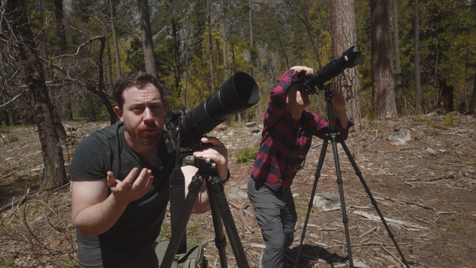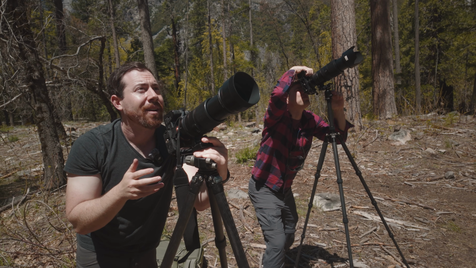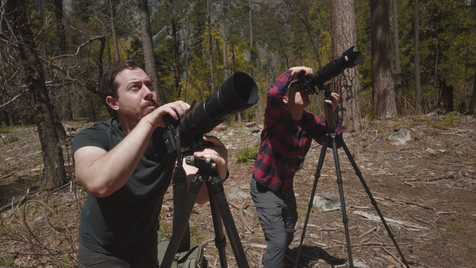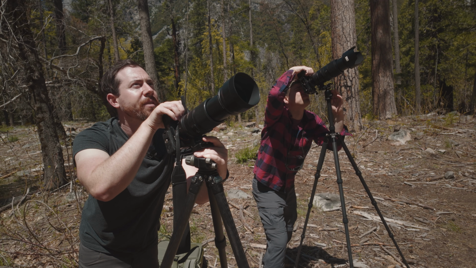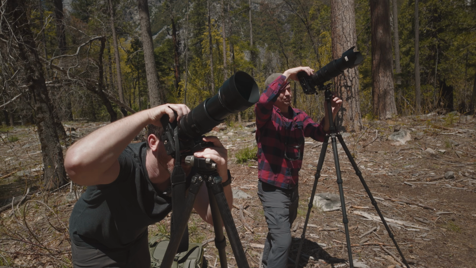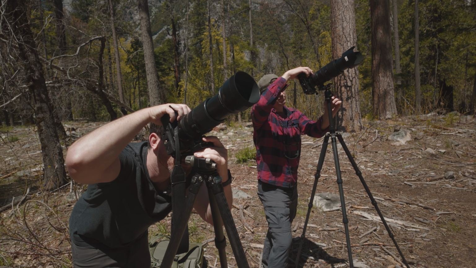As far as my settings go, again, really high shutter speed. I like to do double my focal length. That's kind of my rule of thumb. And for the ISO, I am kind of bumping that up to 500 to give myself the extra breathing room for the shutter speed. Oh, that shape looks incredible right now.